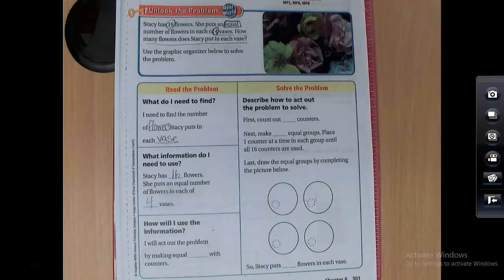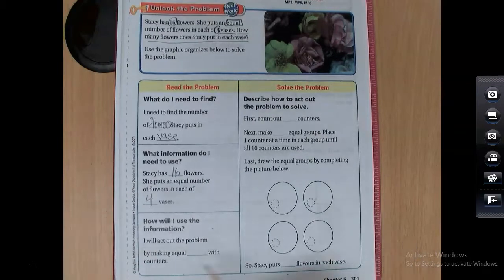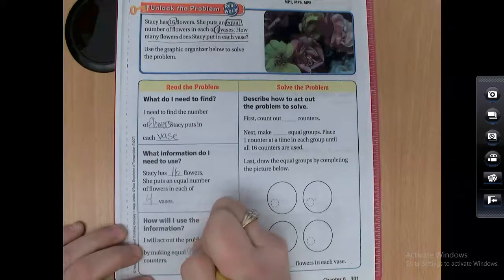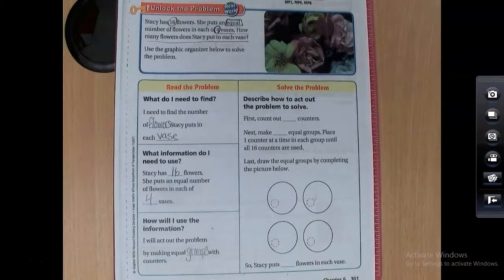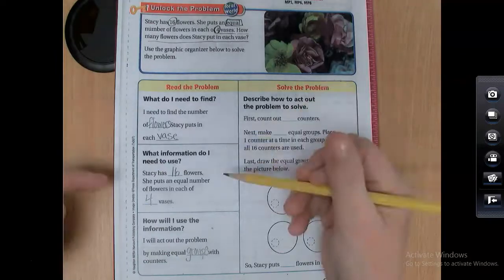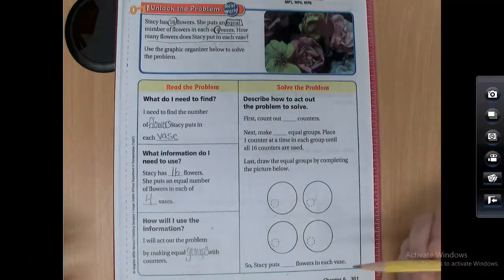Okay, so in order to figure out this problem, it says I'll act out the problem by making equal blank with counters. What do we make when we use counters? In multiplication and division, we always have equal what? Groups. Very good. We always have equal groups. Okay, now we figured out everything that we need.